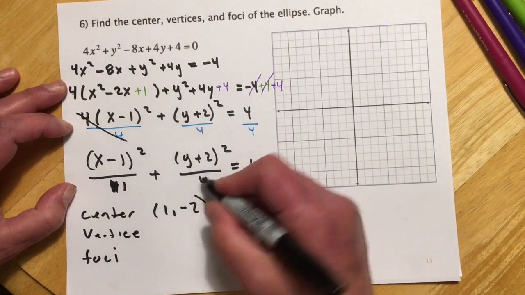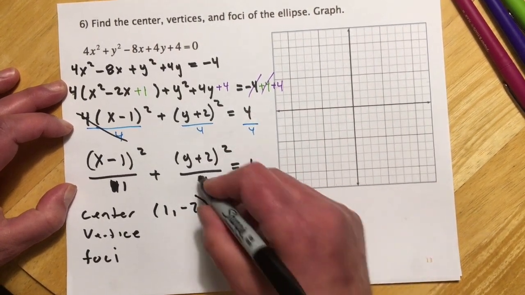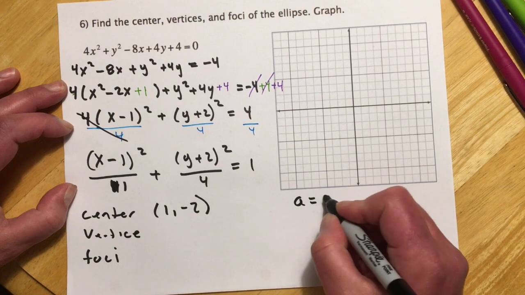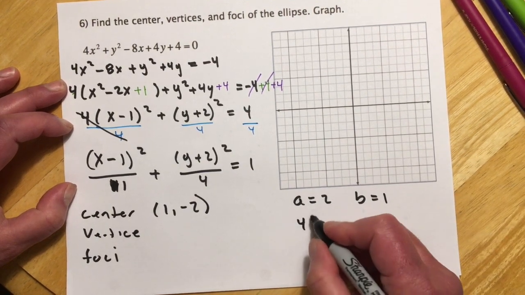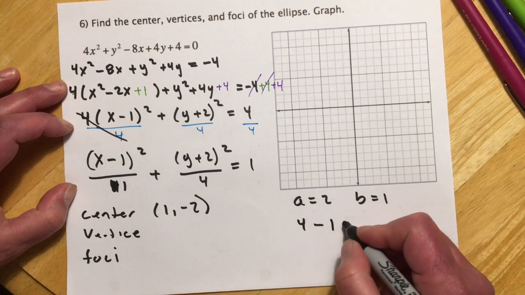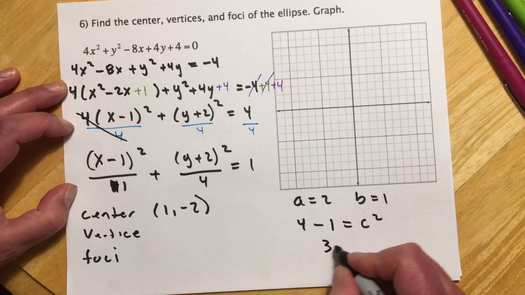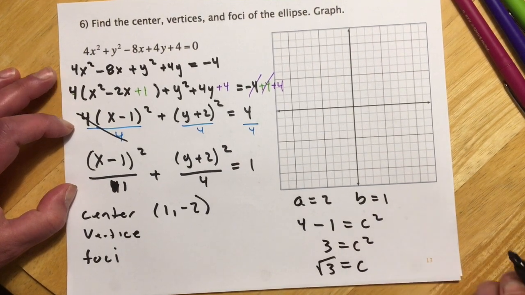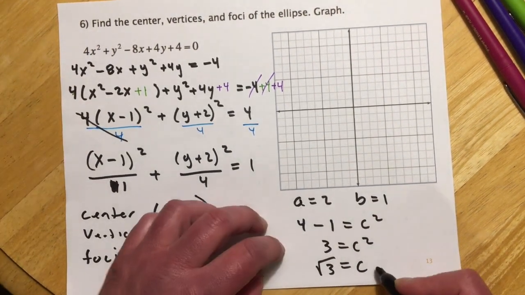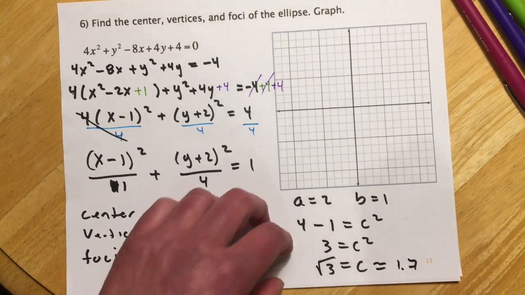And then I know A, it's going to be a tall, skinny one, because A squared is 4, so that makes A 2. We know B is 1. And then 4, 2 squared minus 1 squared, 1 makes C squared. So 3 equals C squared, and root 3 equals C. And that's about 1.7.